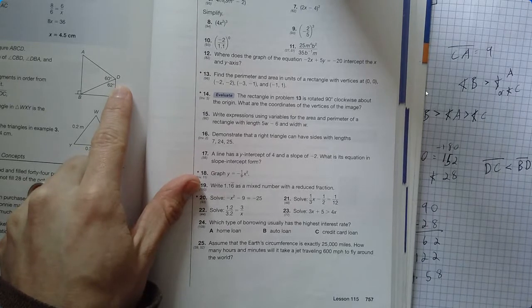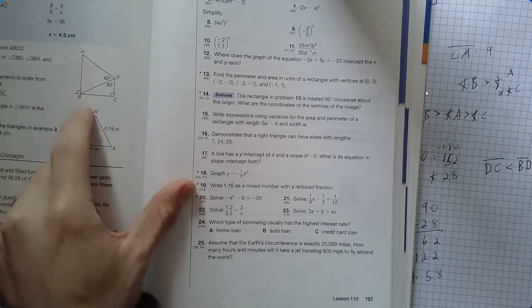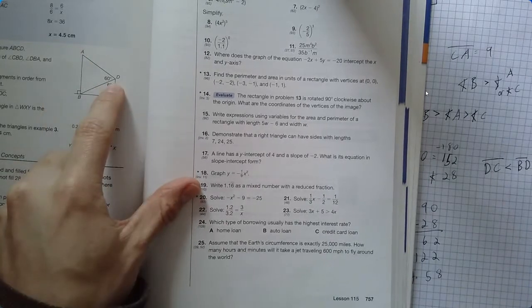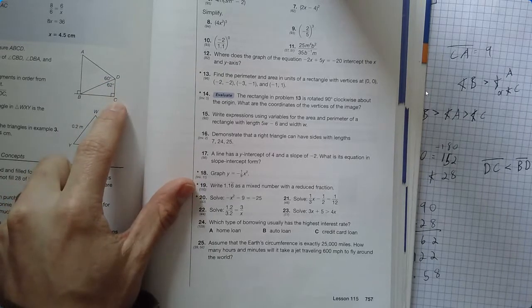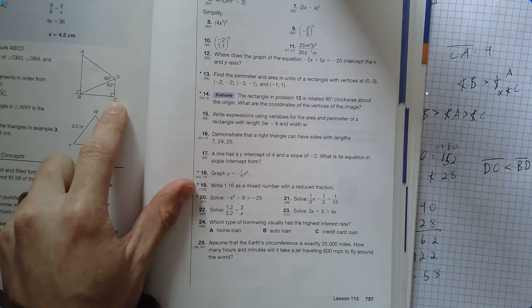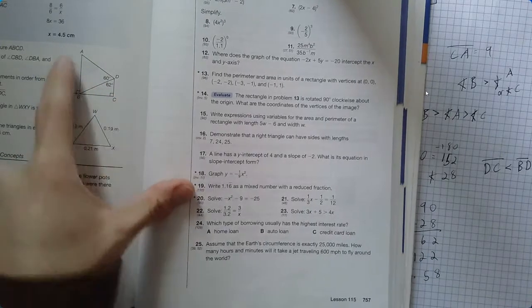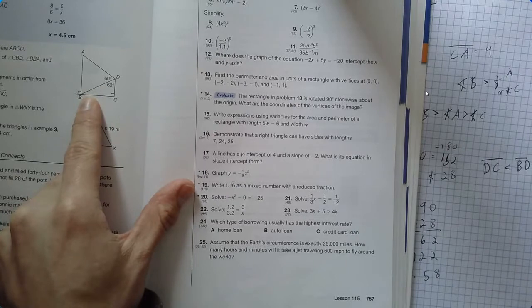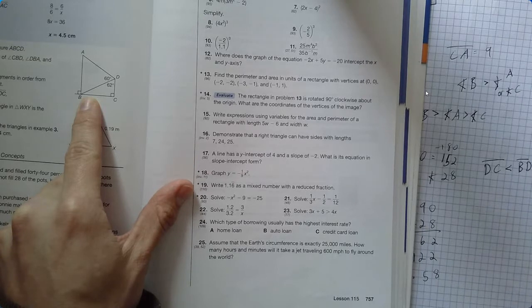And then those are smaller than both AD, which equals BC, and that one is smaller than AB. There you go.